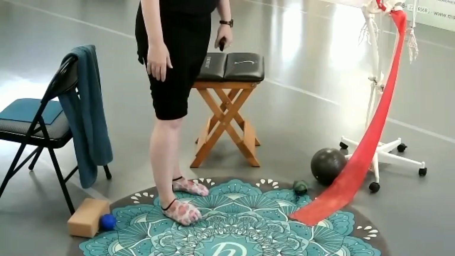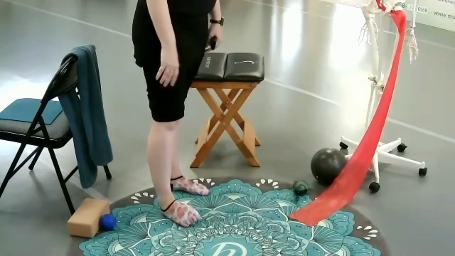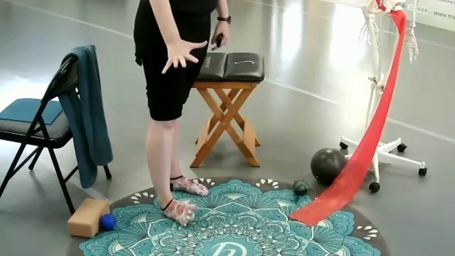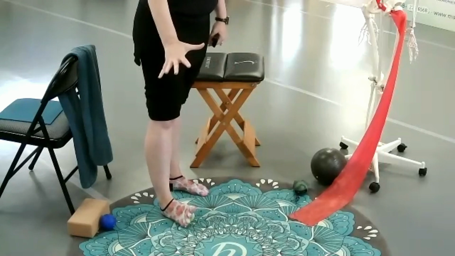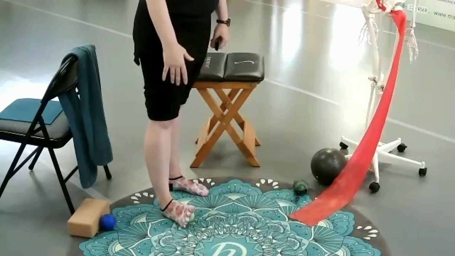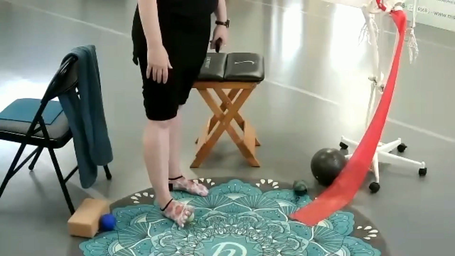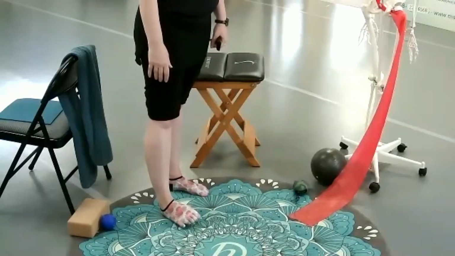Then we're going to stay onto the side of the little toe, letting the foot sickle, and we're going to open, fan out the toes, and release, and fan out, and release, and flex all the toes, yawn them out, and release.